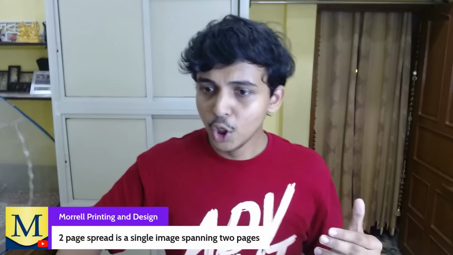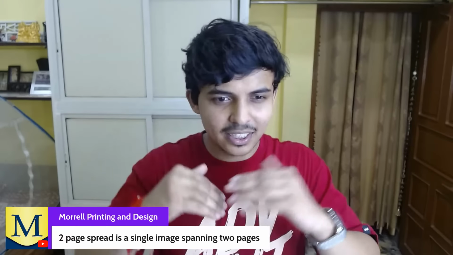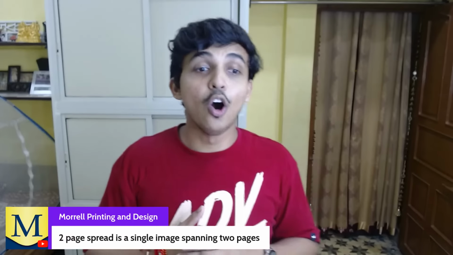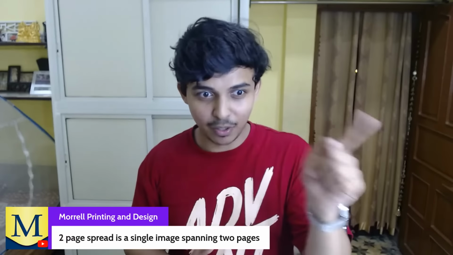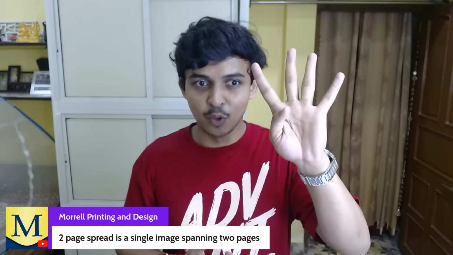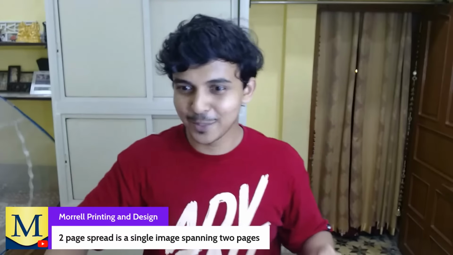A two-page spread is a single image spanning two pages. Oh well, there are four spreads, then it's coming. What's in the bonus feature, model printing and design? In the bonus, you can do a four-panel comic strip. Just wait a little bit. I'll show you. I'm super excited for that.